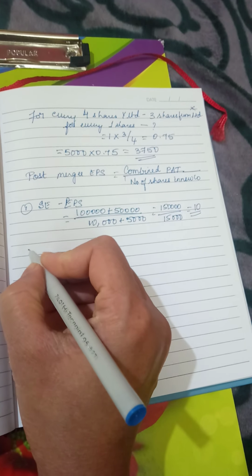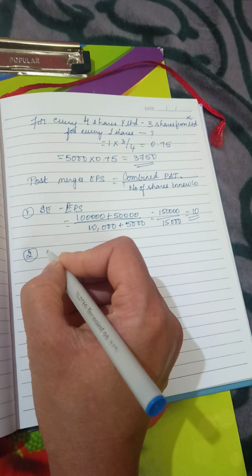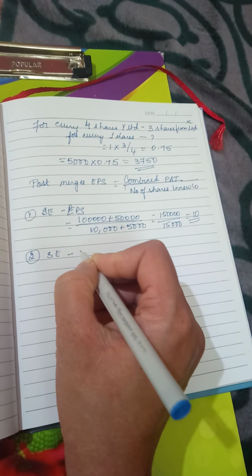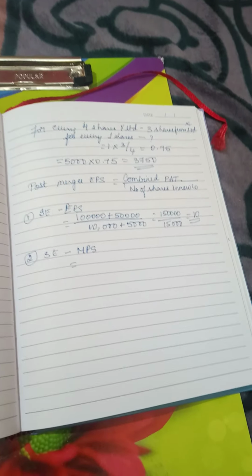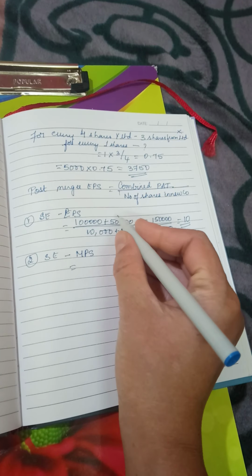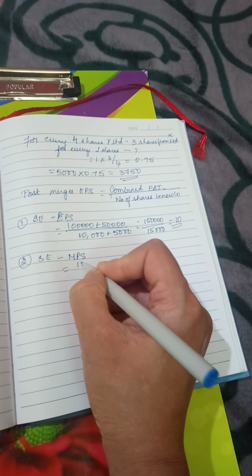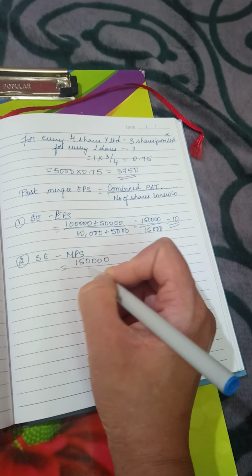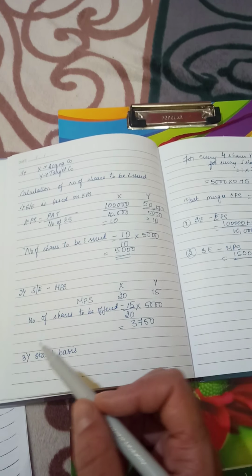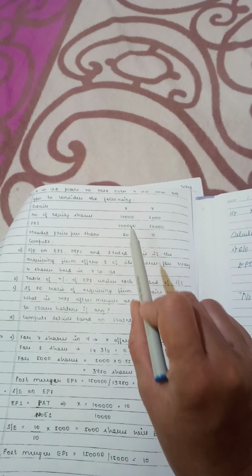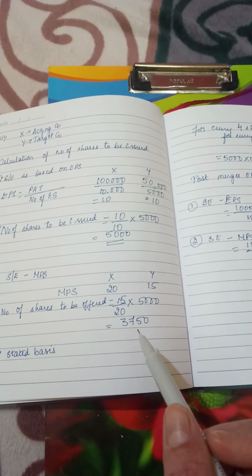Now second basis which you have is your share exchange based on MPS. If MPS is the basis, then together 1 lakh plus 50,000 will be 1 lakh 50,000 divided by your X company has 10,000 shares, it is given in the problem, and Y company has 3,750.